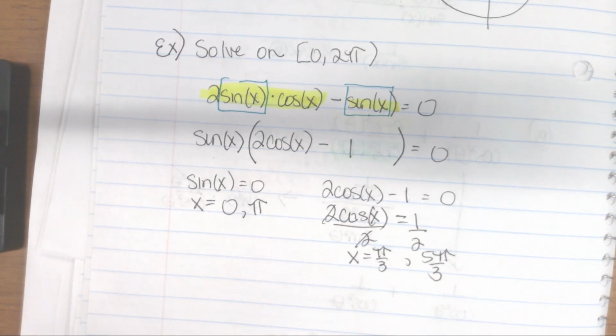The last one I'm going to do is one with tangent.